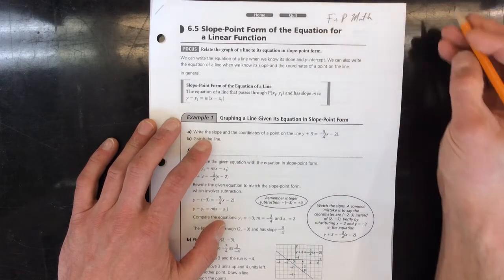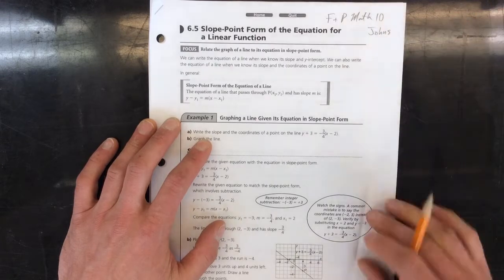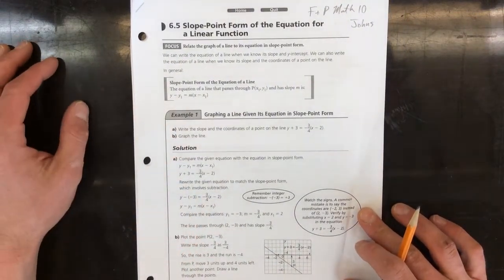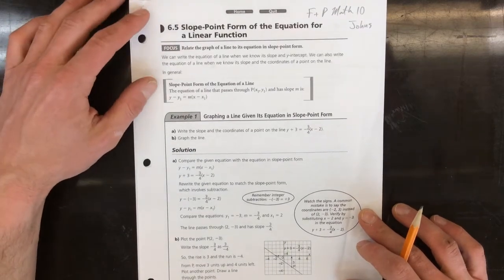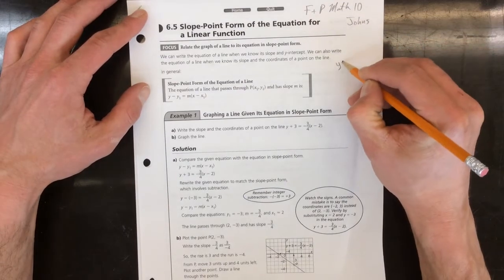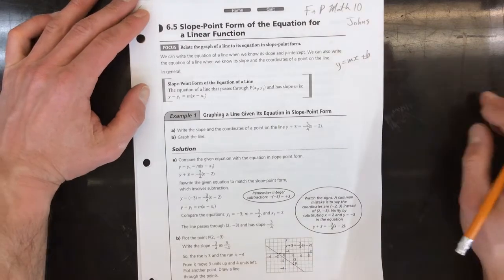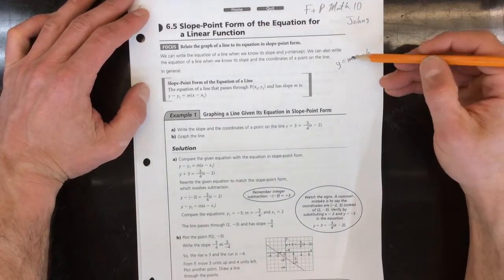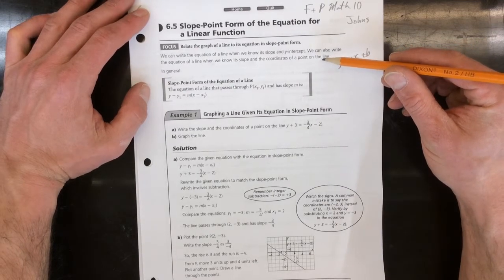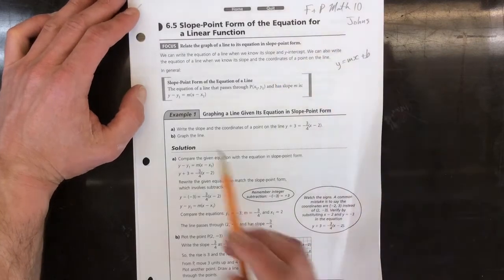Today we are going to do section 6.5, and this is about the slope point form of the equation for a linear function. So we can write the equation of a line when we know its slope and y-intercept. This is when we did y equals mx plus b, where m is the slope and b is the y-intercept. But we can also write the equation of a line when we know its slope and the coordinates of a point on the line. In general, the slope point form of the equation of a line is as follows.